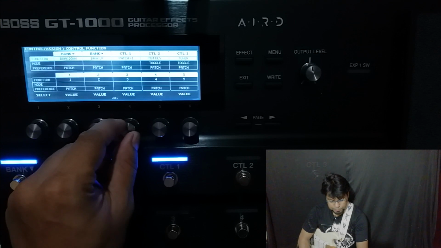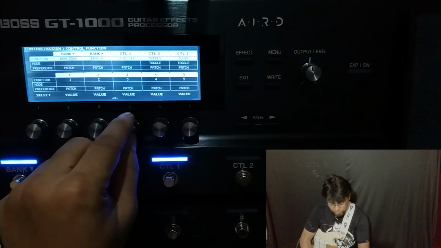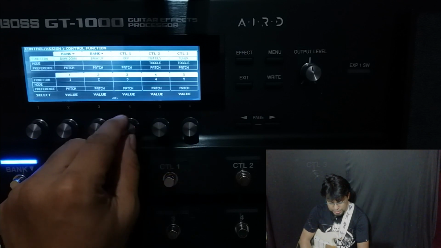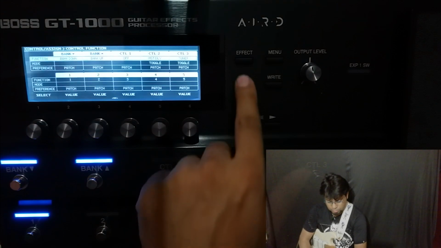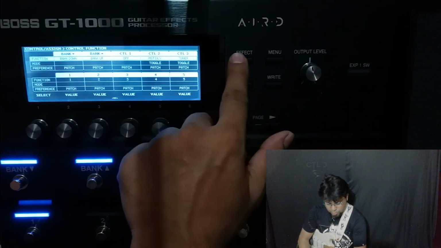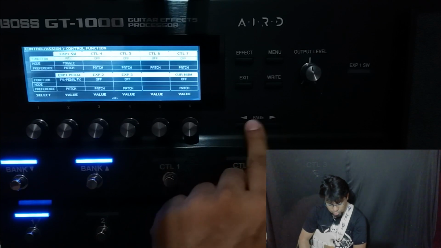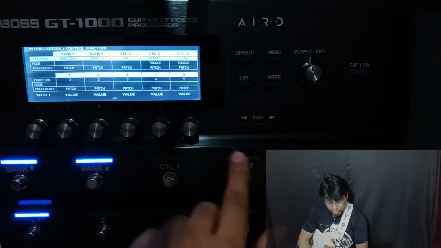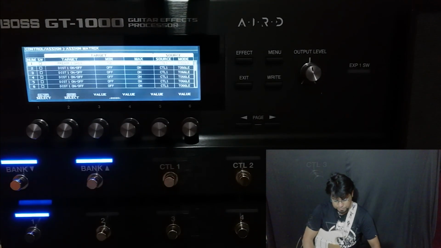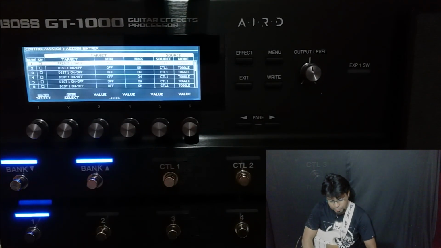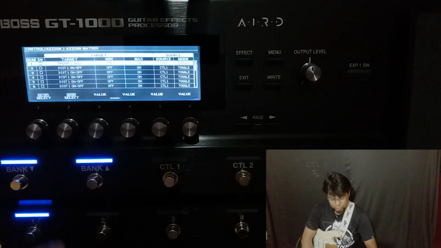So I'm going to start adding a few things to it. Let's say I'm just going to keep this off right now, for the sake of clarity, and I'm going to try and assign a few settings to control 1.